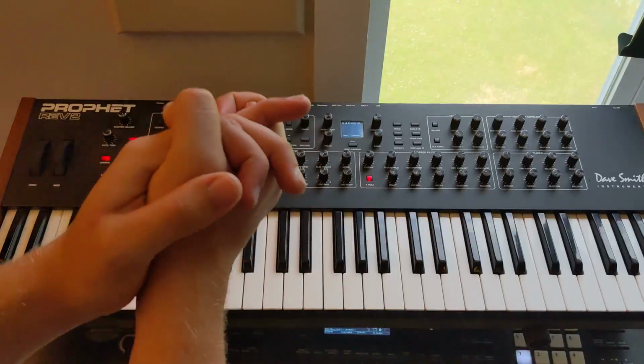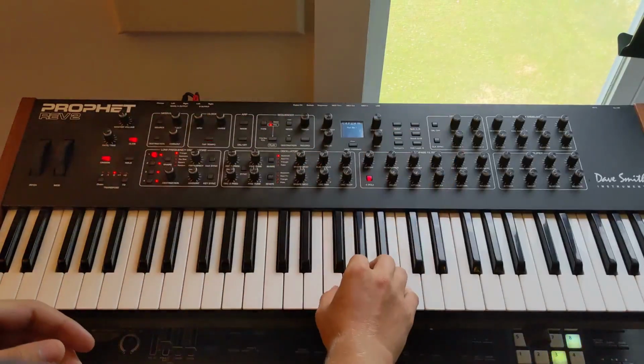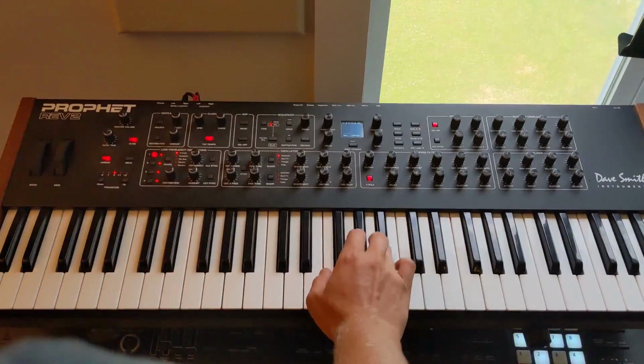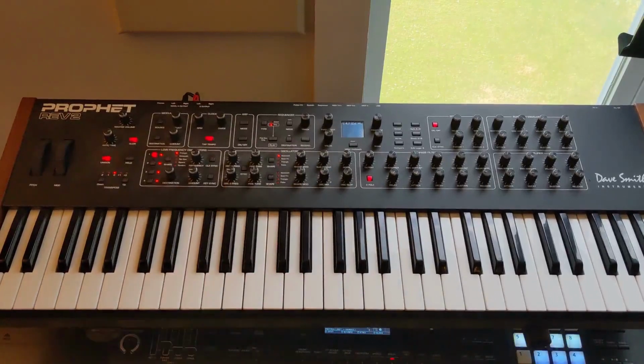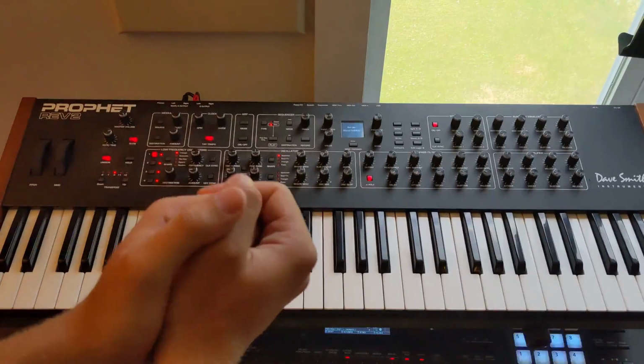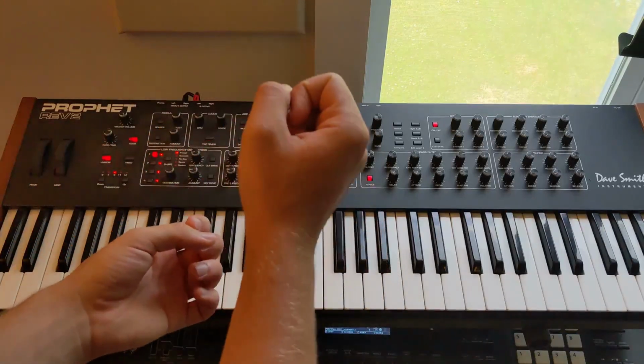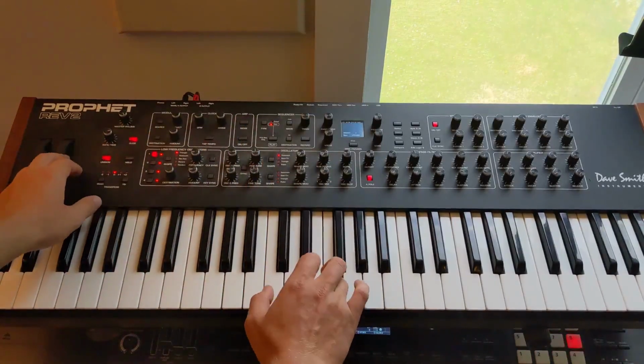Another thing that makes this sound so huge is the effect. I just added some reverb. I think it sounds really nice and kind of brings a body to an otherwise thin and piercing sound.